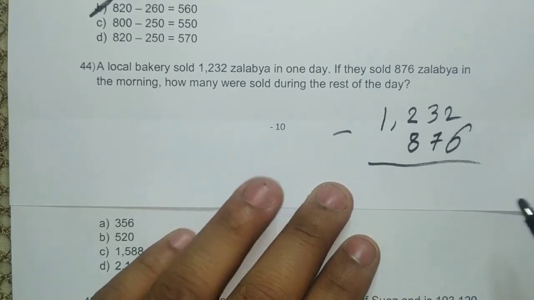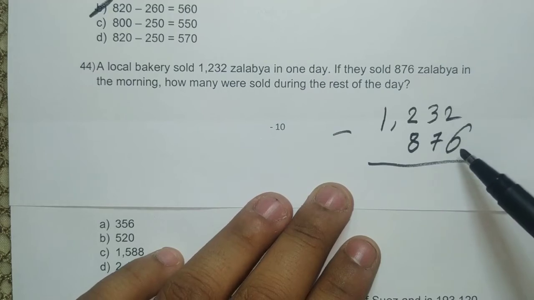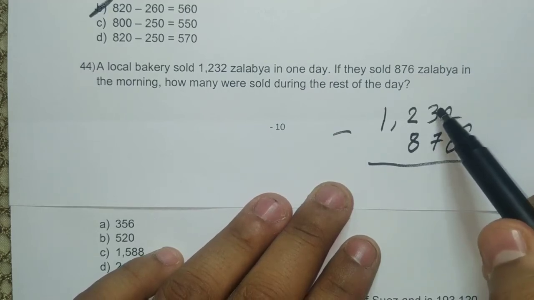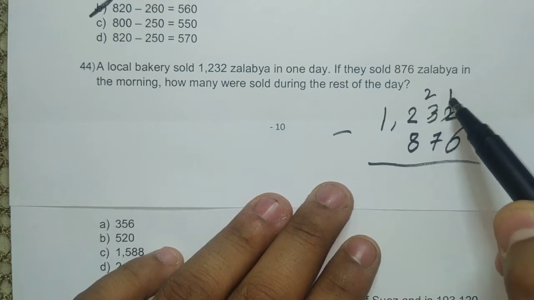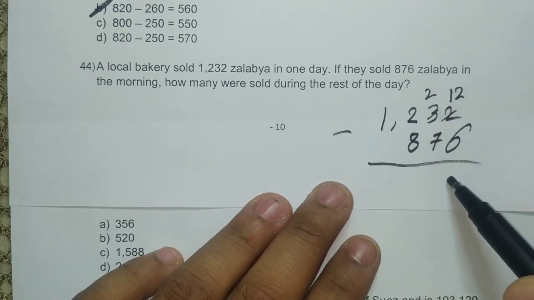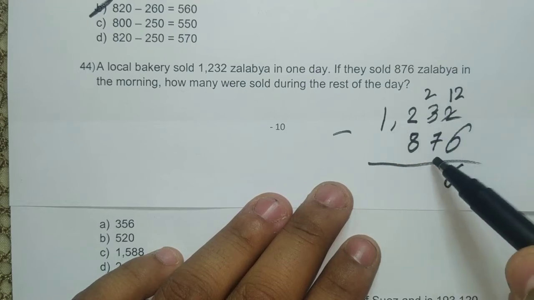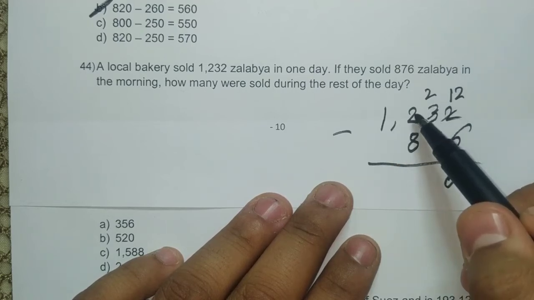2 minus 6 can't be, so I will borrow from this 3. It will be 2, and this 2 will be 12. 12 minus 6 will be 6. 2 minus 7 can't be, so I will borrow from this 2.